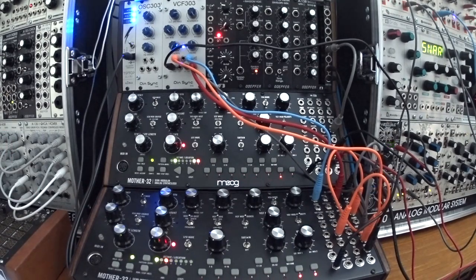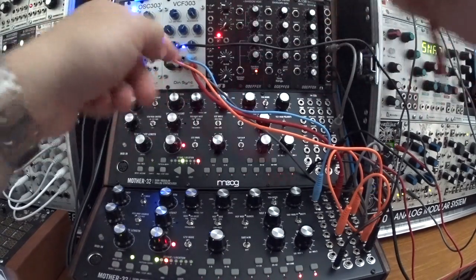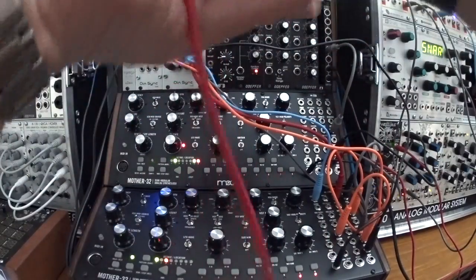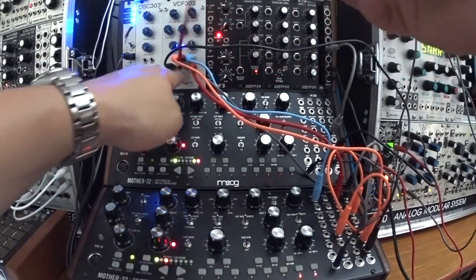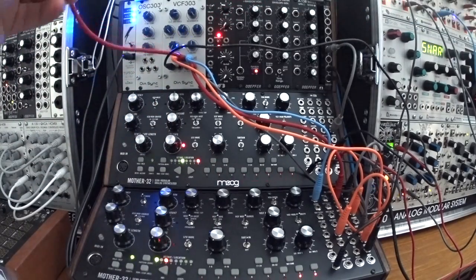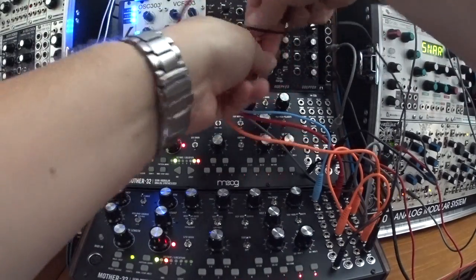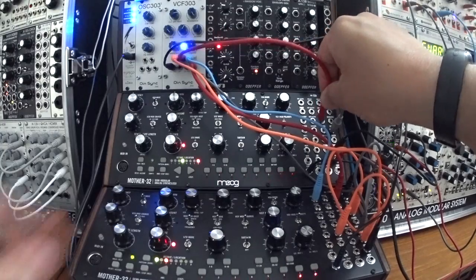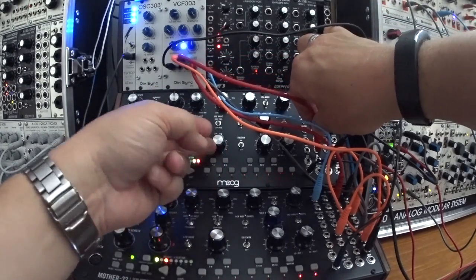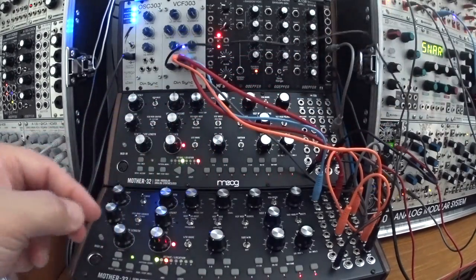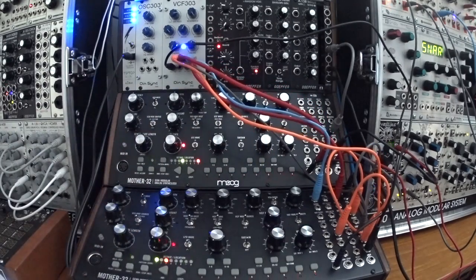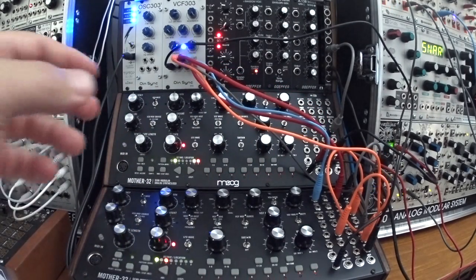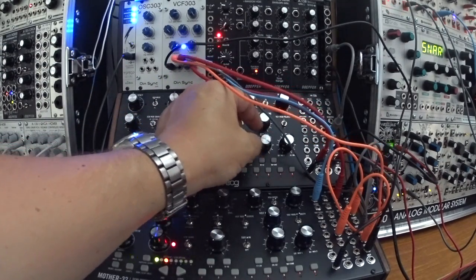I can even add a second envelope, because the filter still has one CV input open. This one is the envelope output, so this is the last input. And I can use, if I want, the second envelope on this one. Listen, these are overlapping envelopes now.